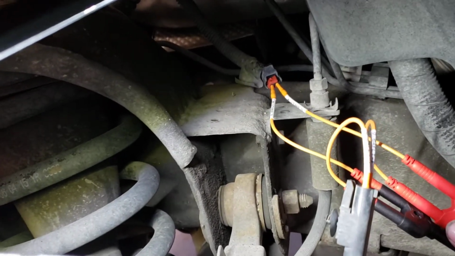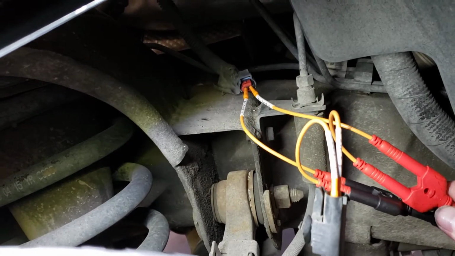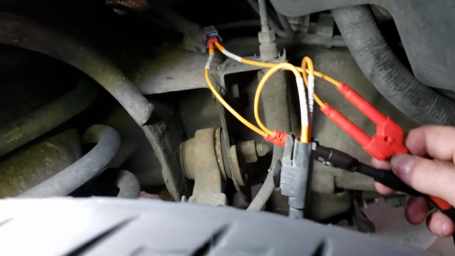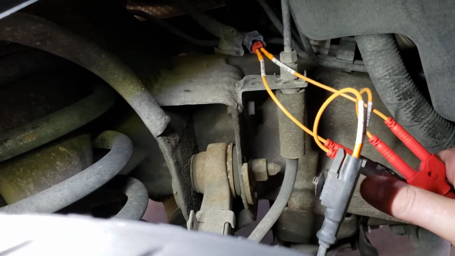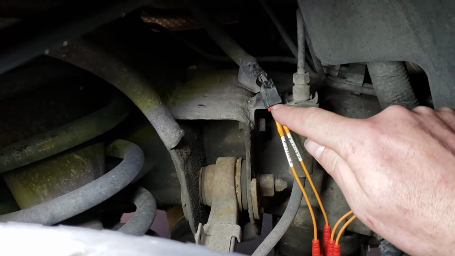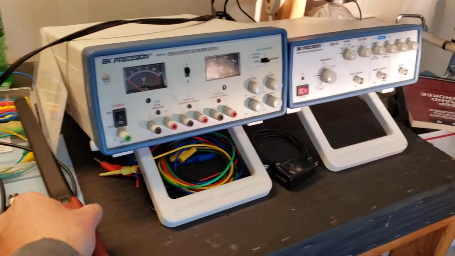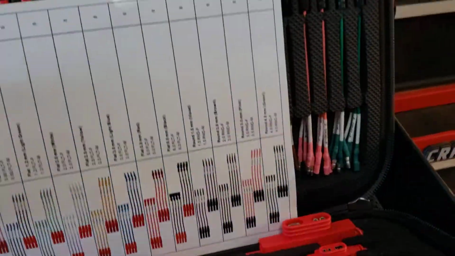So I got my breakout leads from the AS kit I have. Positive, negative channels going to my oscilloscope so I can break out. This is where my thumb is the wheel bearing side. That's the EBCM side, electronic brake control module, where all this data goes. And the kit that I'm using is from AS Wave here with all my breakout leads. Got my scope turned on.